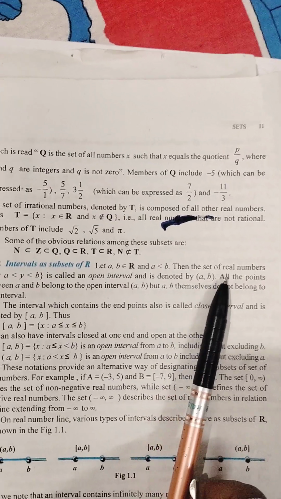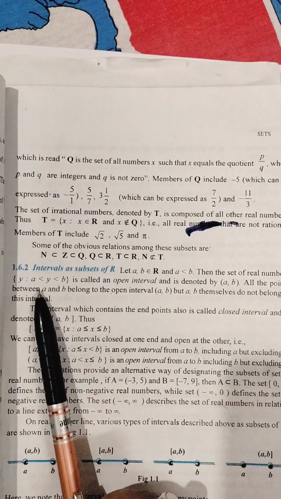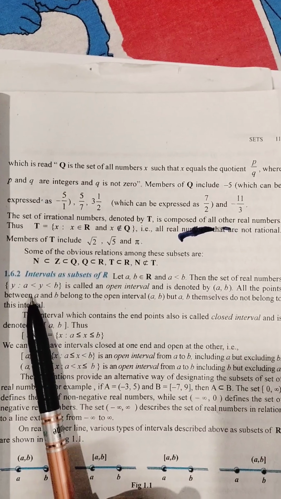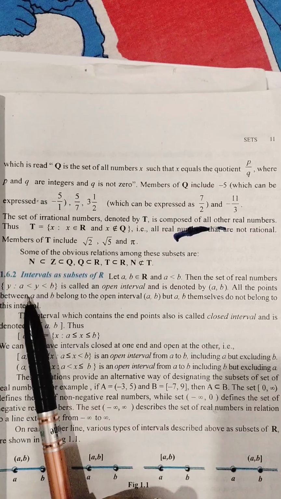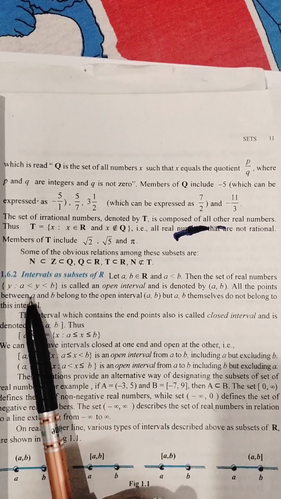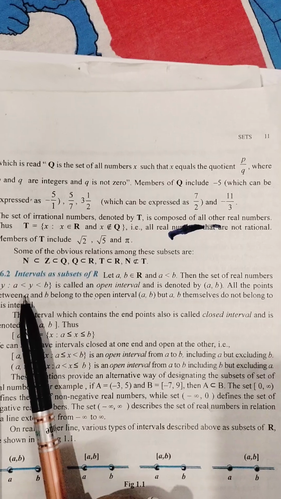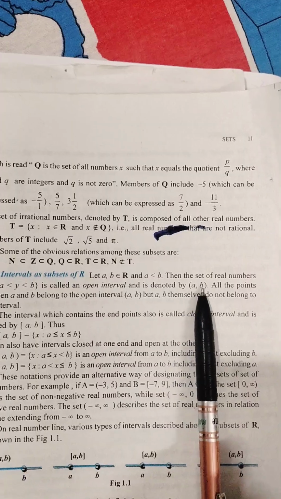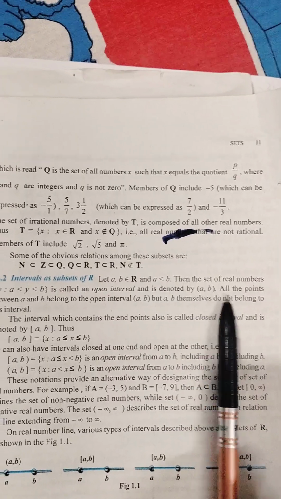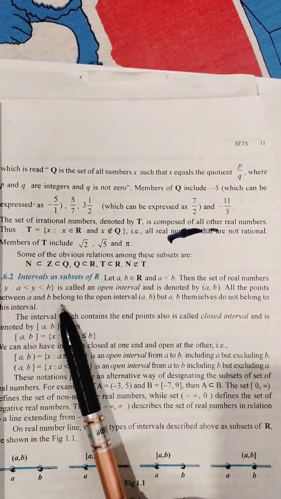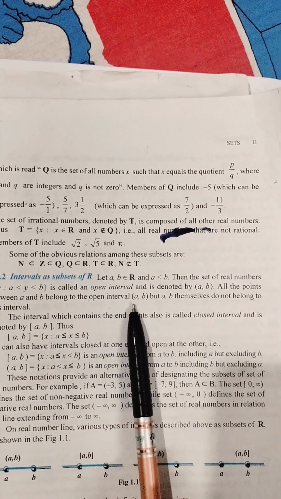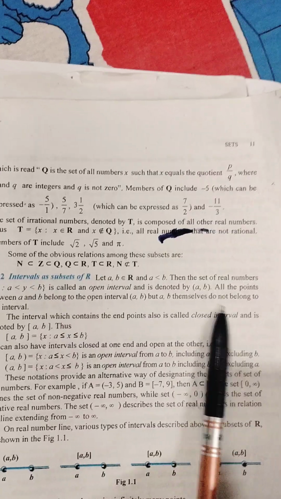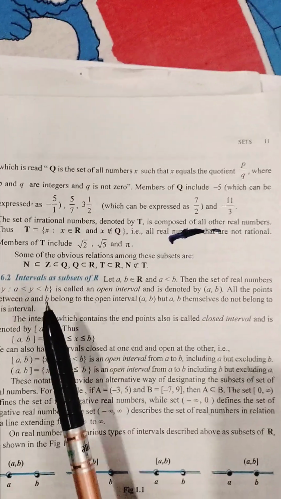Then the set of real numbers y such that a is less than y and y is less than b is called an open interval and is denoted by (a, b). So all the points between a and b belong to the open interval (a, b), but a and b themselves do not belong to this interval. Now let's describe it elaborately so that you can realize all the matters.